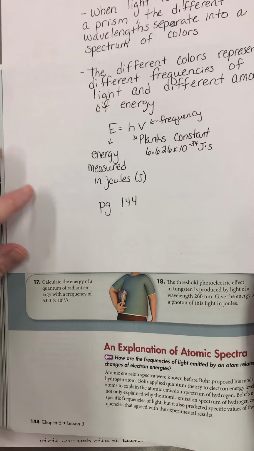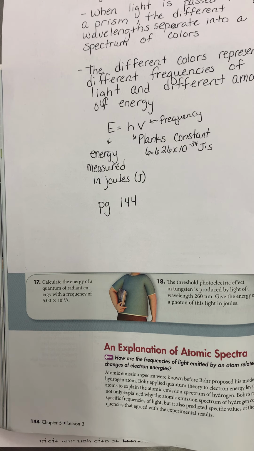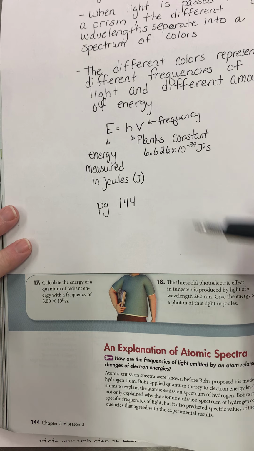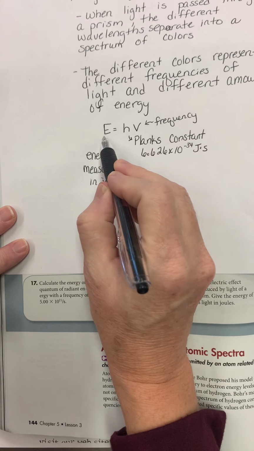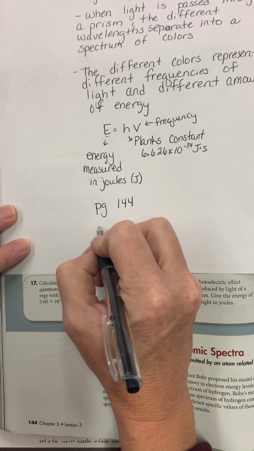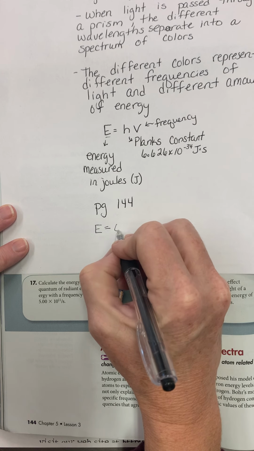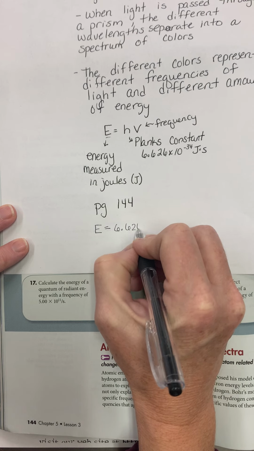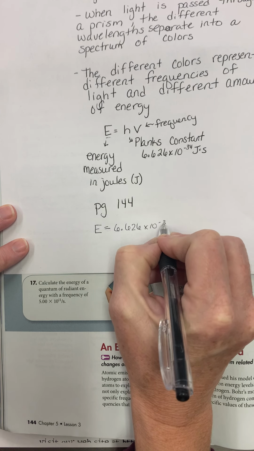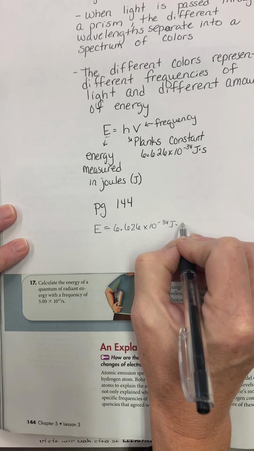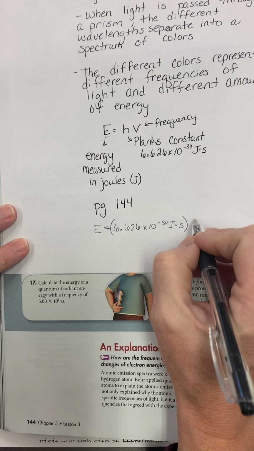So what we do then is we use our equation from right here. We're solving for energy. So we're going to have energy equals, and then we're going to put the number in for Planck's constant, times the frequency.